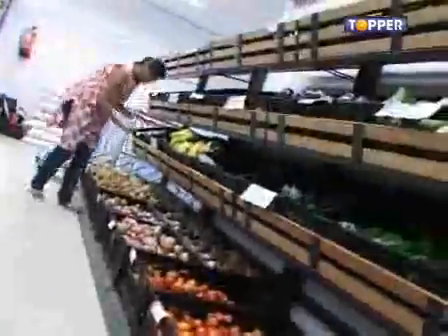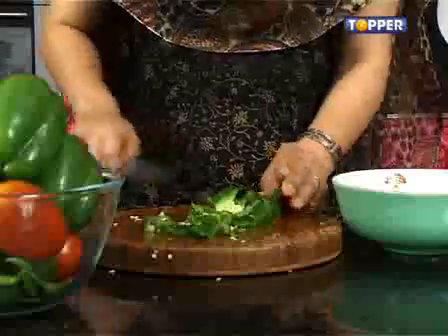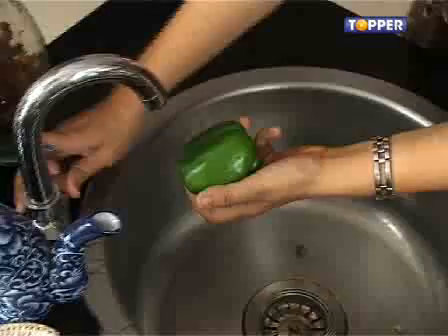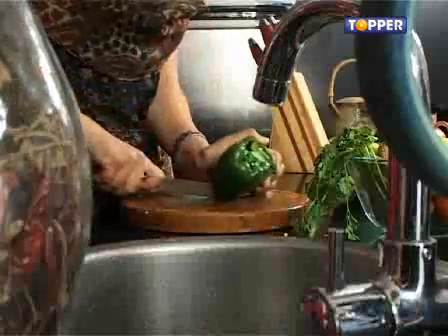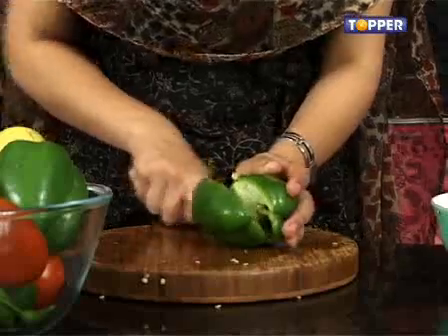I am sure your mother goes and buys fresh vegetables from your neighborhood supermarket so that she can cook a delicious and nutritious meal for you. But before cooking, what is the process that is followed in your home? Are the vegetables cut and then washed? Or are the vegetables washed and then cut?